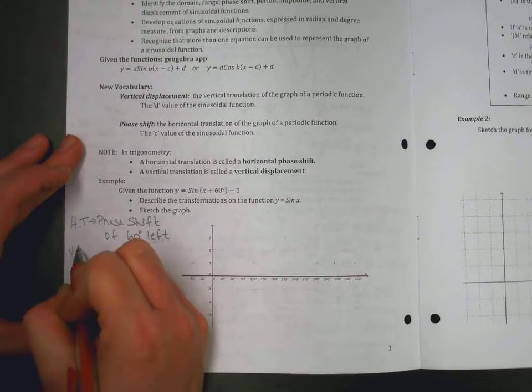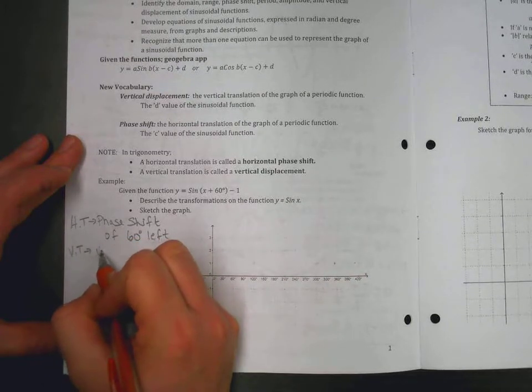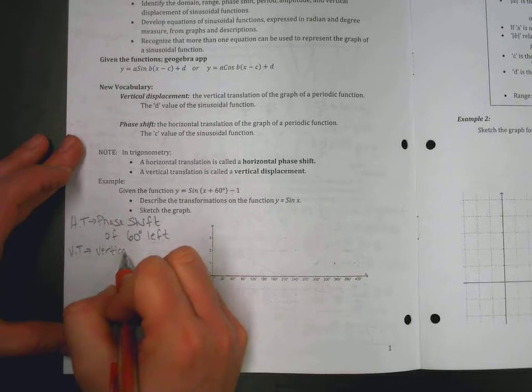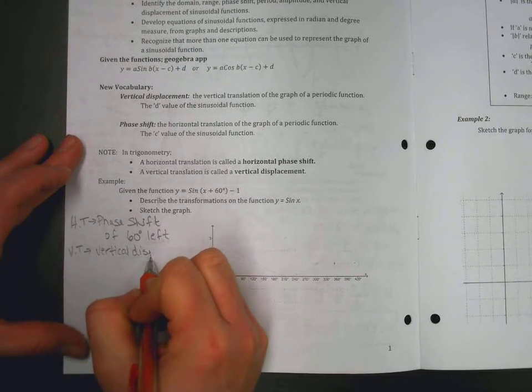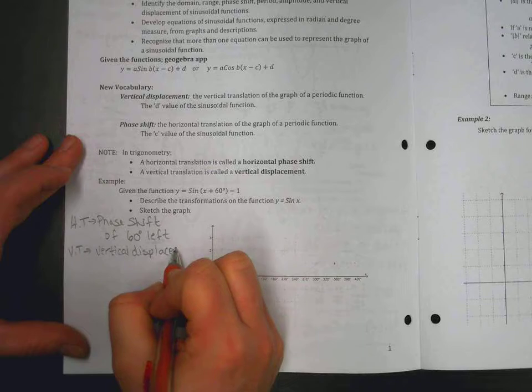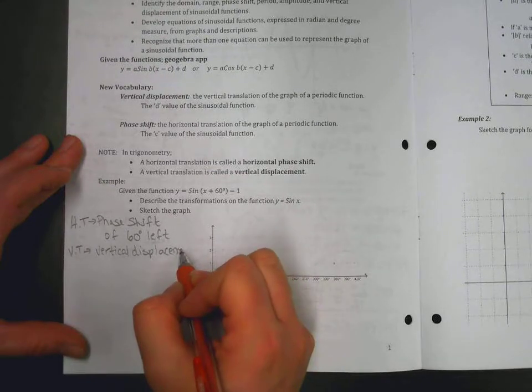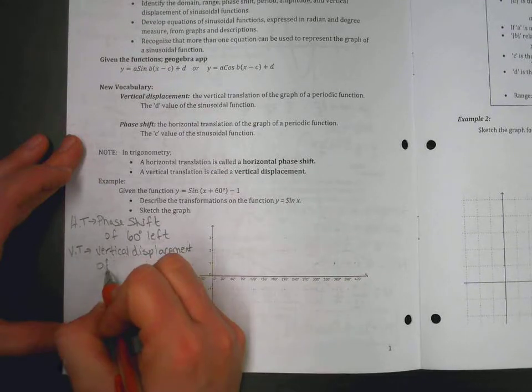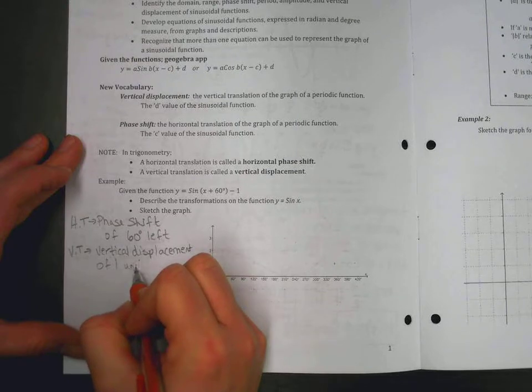And then this is a vertical translation, or we call this a vertical displacement, of 1 unit down.